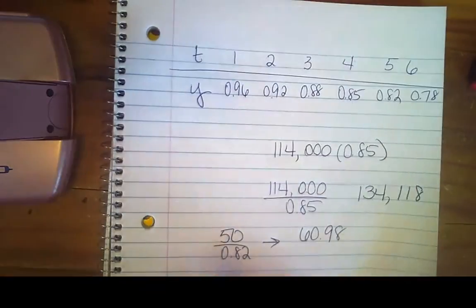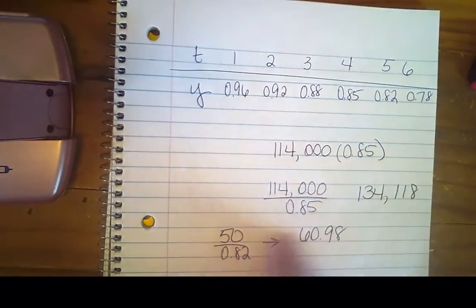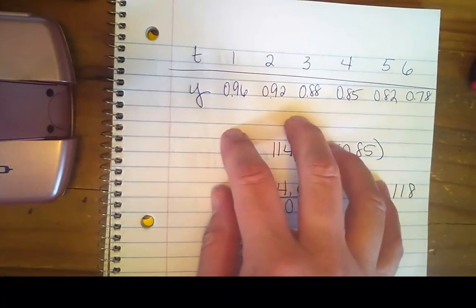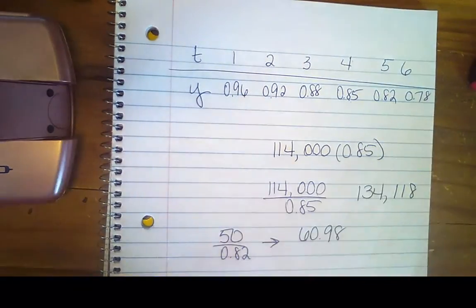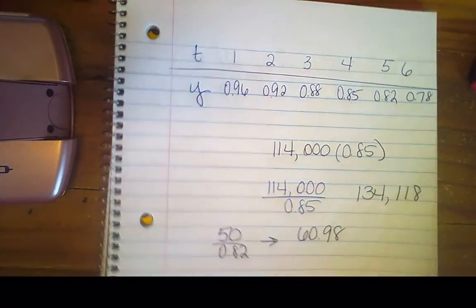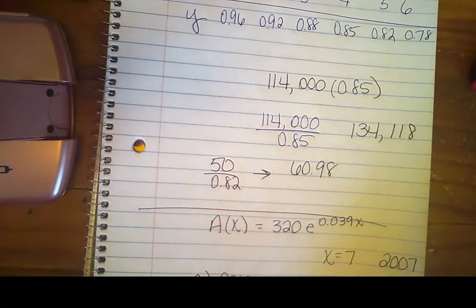And just to come back to this one, we could have made an equation for this one, but we didn't need to because the information was here. We could have made the equation, but we didn't because they gave us the information that we needed.